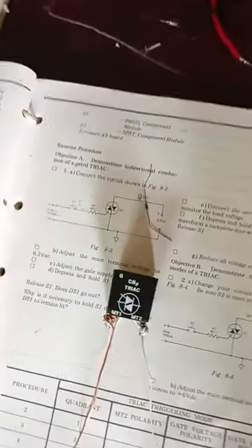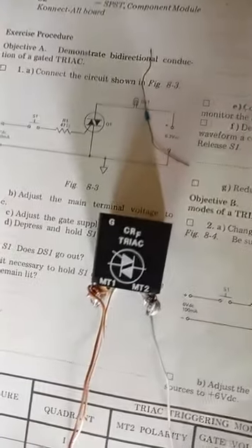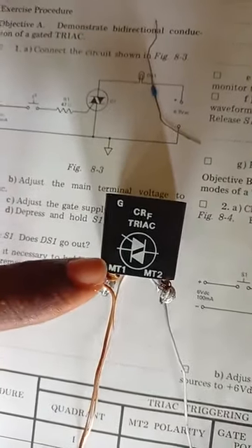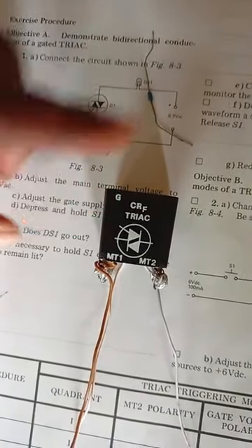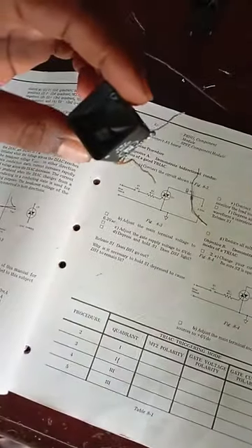And we are also asked to find a Triac. Okay, this is Triac. We are going to use this Triac. Triac has three terminals: MT1, that's main terminal 1, main terminal 2, and the gate. If you look at it from inside here, you can see we have the gate here, then main terminal 1 and main terminal 2.